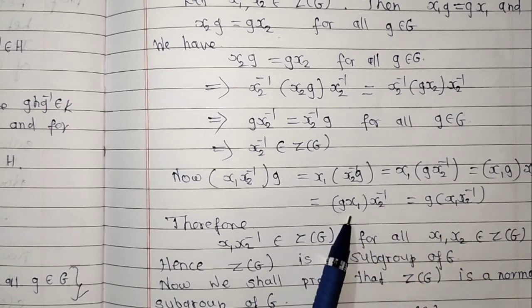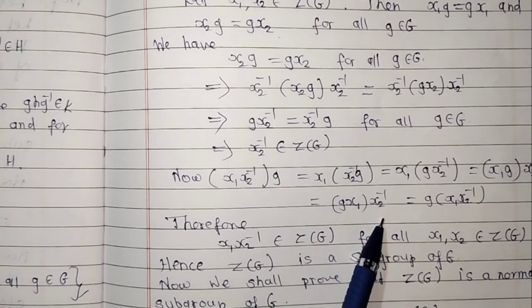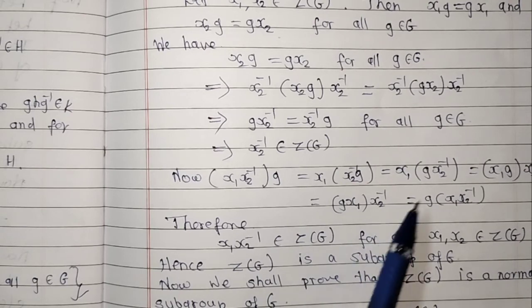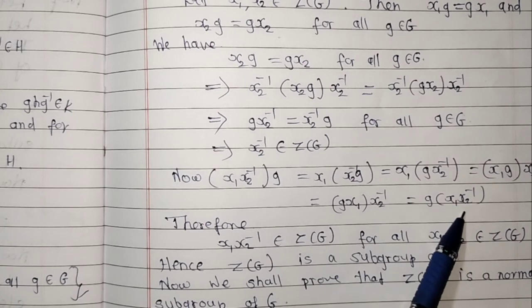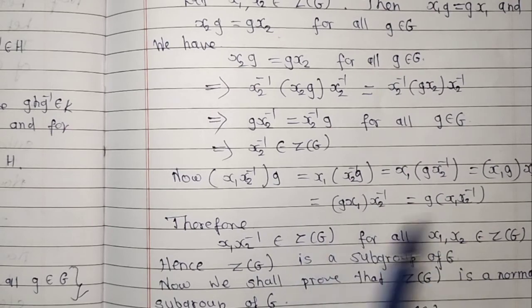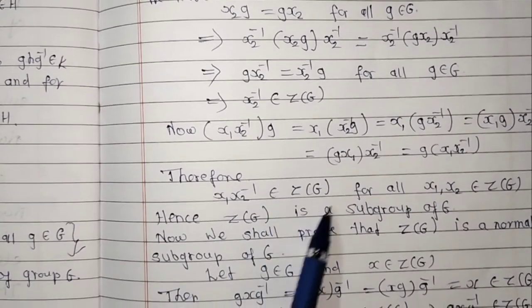So that we get g x1 x2 inverse, which is equal to g (x1 x2 inverse), the associative property is used. Thus x1 x2 inverse belongs to ZG.